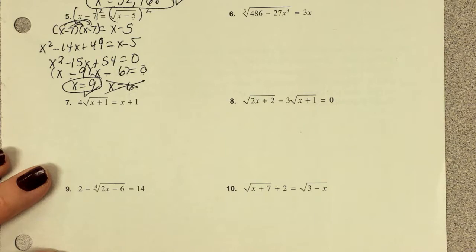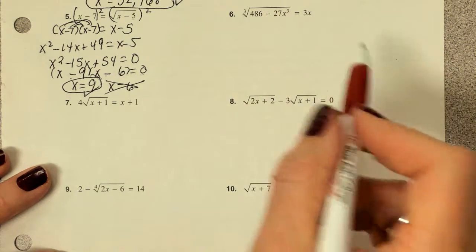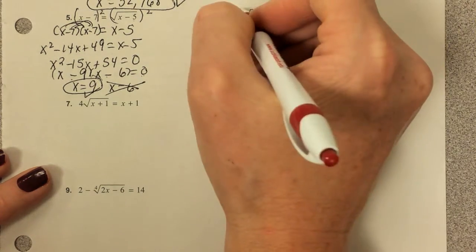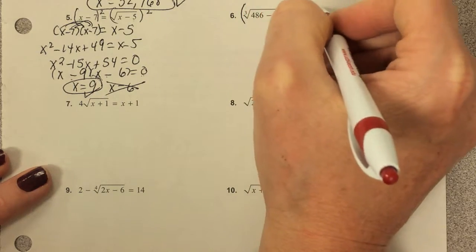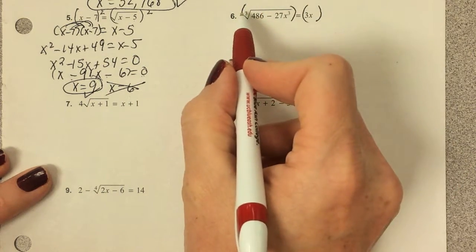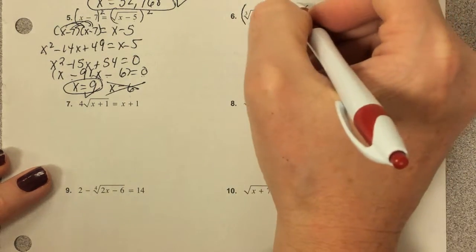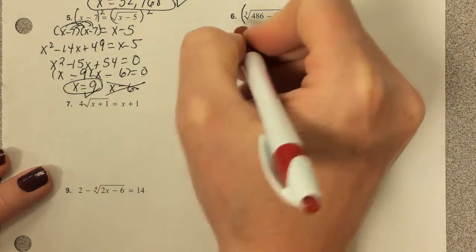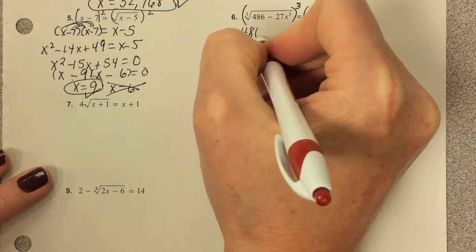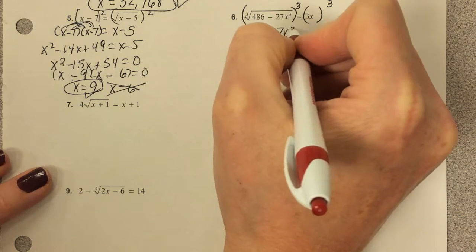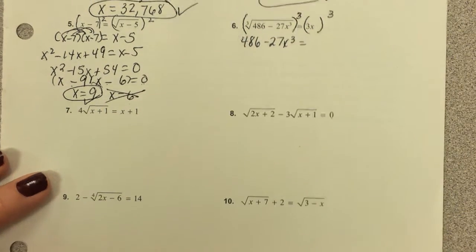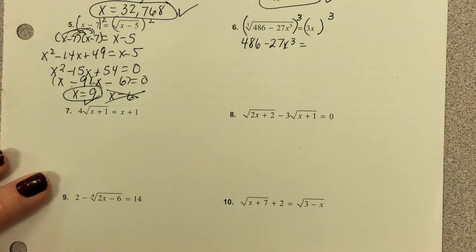Questions there? All right, we're going to skip. Well, I just want to show you the first step. We're not going to go all the way through this one. But on this one, if I have a cube root, I just want to cube both sides. So this is going to be 486 minus 27x to the third. What's 3x quantity squared cubed going to be?